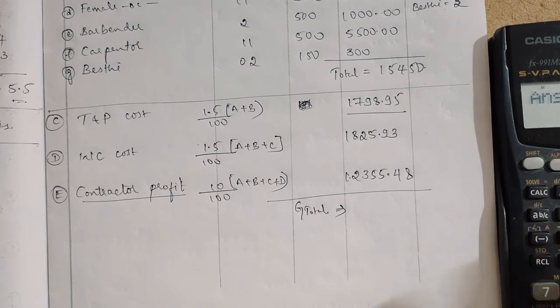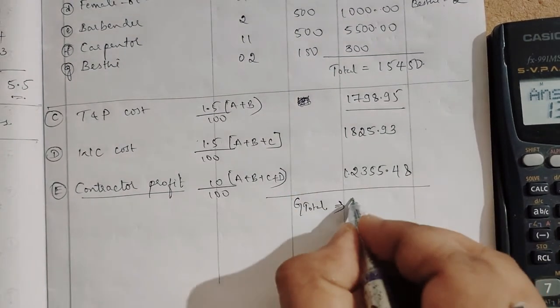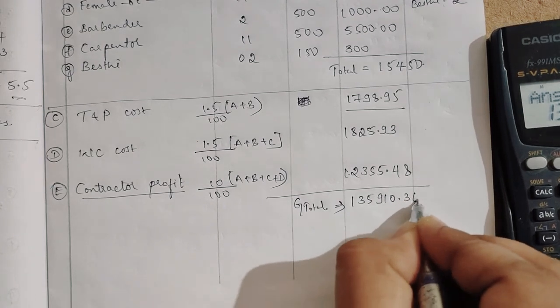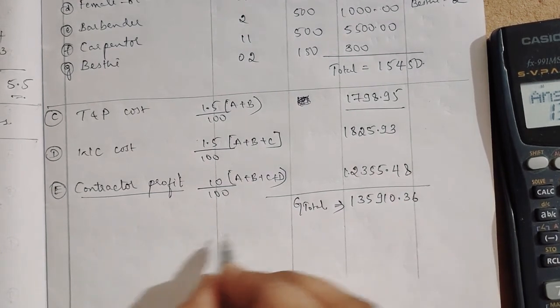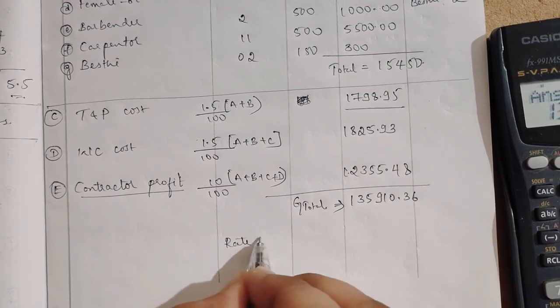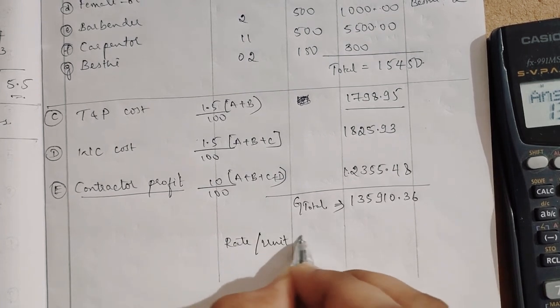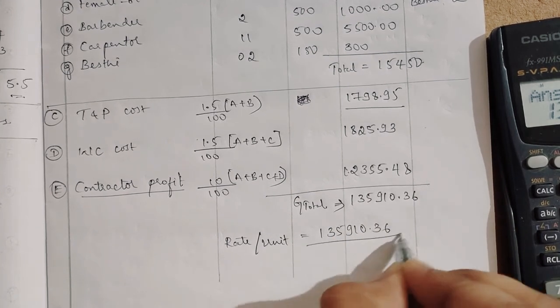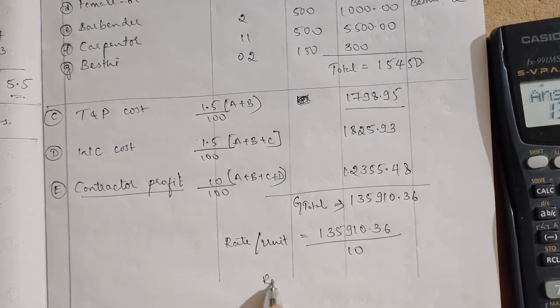So what will be the grand total? The grand total will be 135910.36. So then your rate per unit will be 135,910.36 divided by 10.